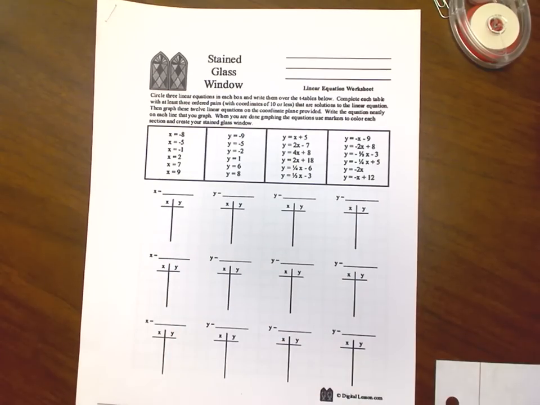It says circle 3 linear equations in each box and write them over the T tables below. Complete each table with at least 3 ordered pairs with the coordinates of 10 or less that are solutions to the linear equation. Then graph these 12 linear equations on the coordinate plane provided. Write the equation neatly on each line that you graph. When you are done graphing the equation, use markers to color each section to create your stained glass window.